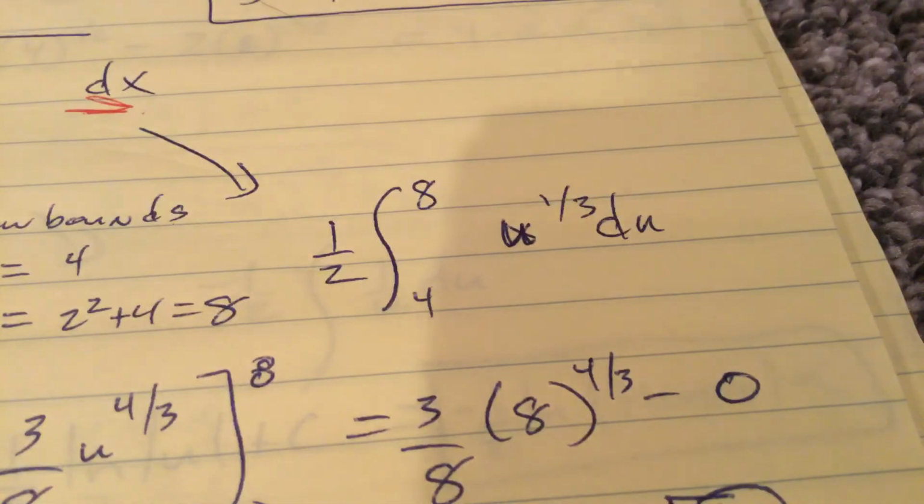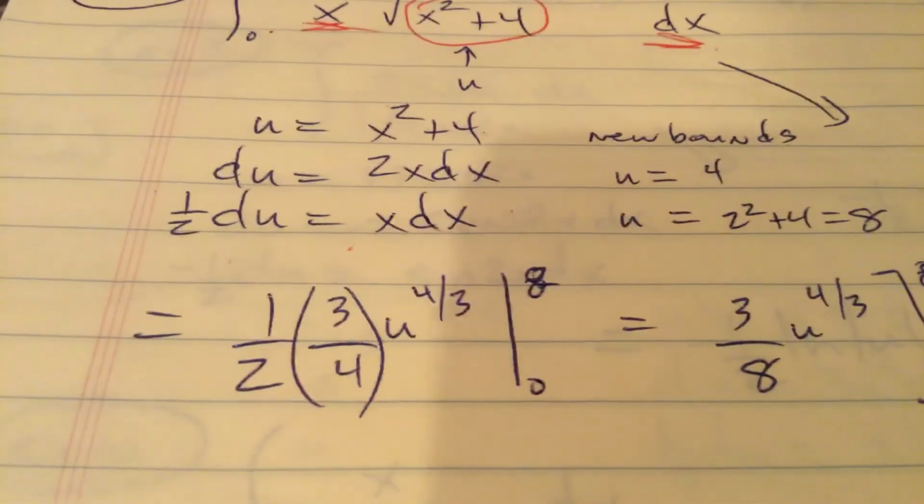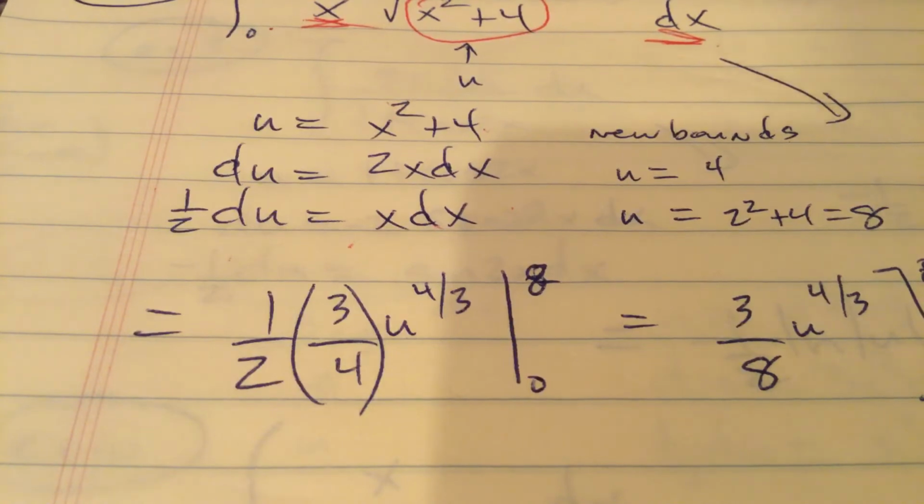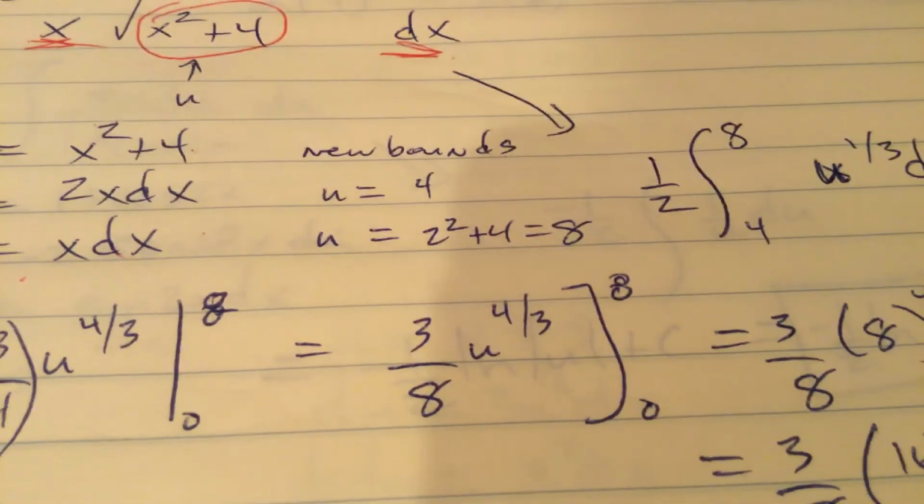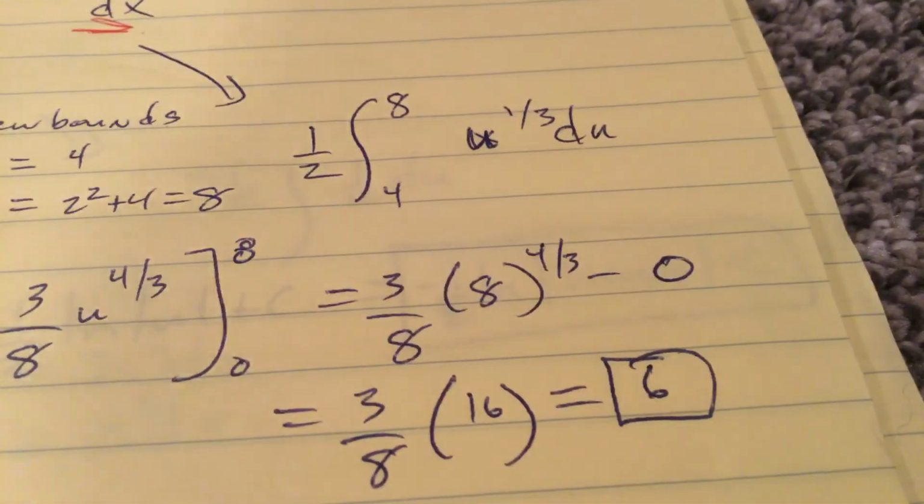Lower bound, upper bound. Here's my integral. 1 power up divided by the new power. So right here, it means 3/8 u to the 4/3, with bounds 4 to 8. Plug in 8, plug in 4.